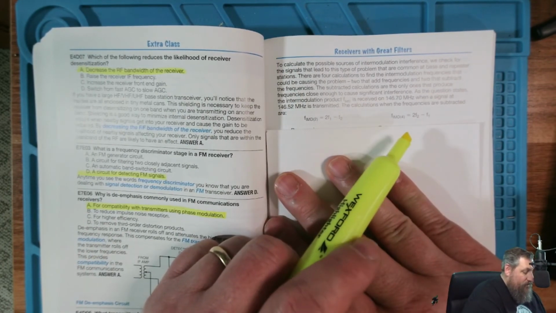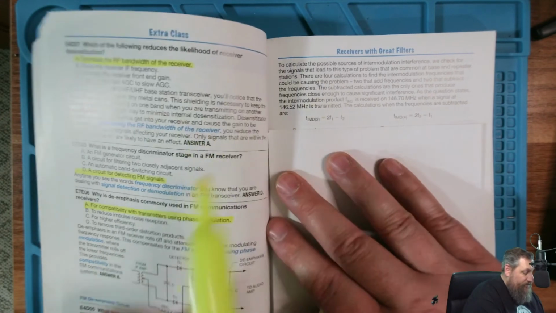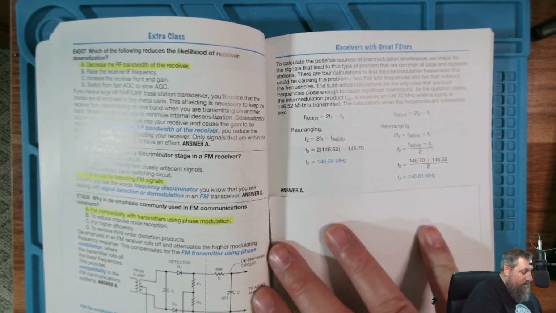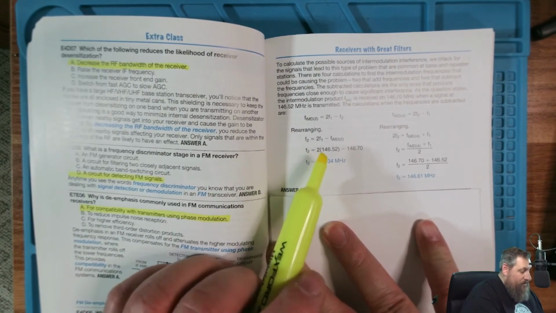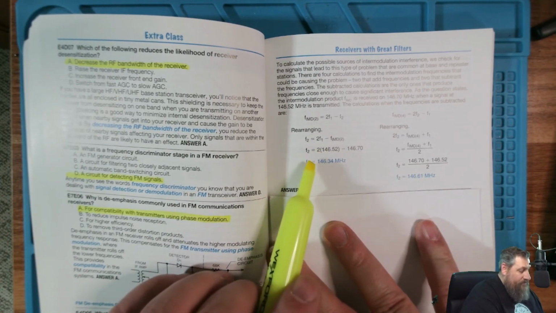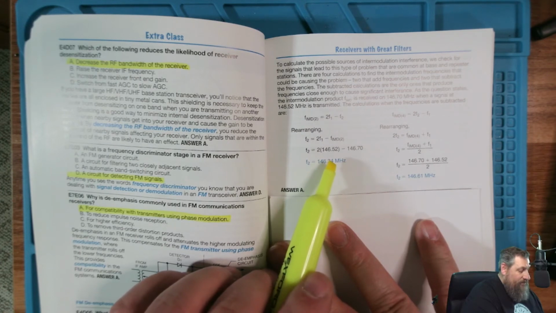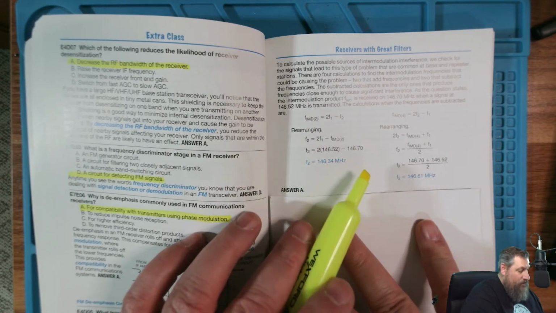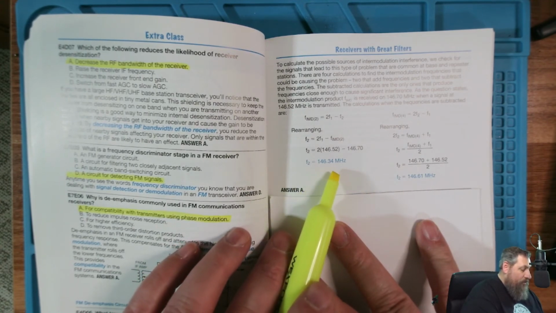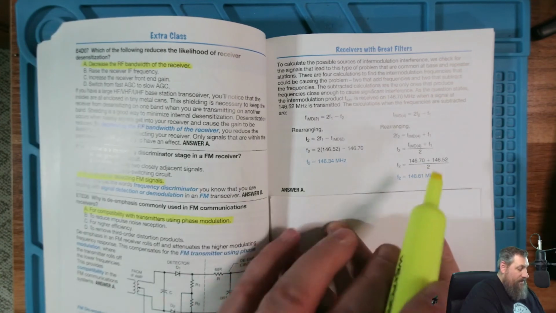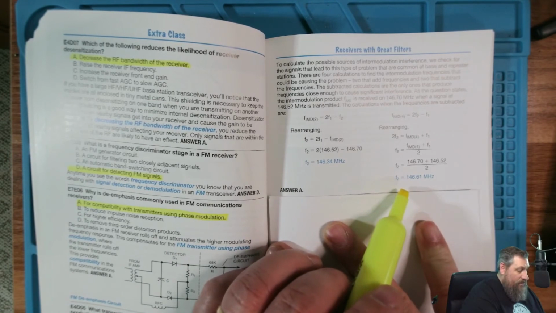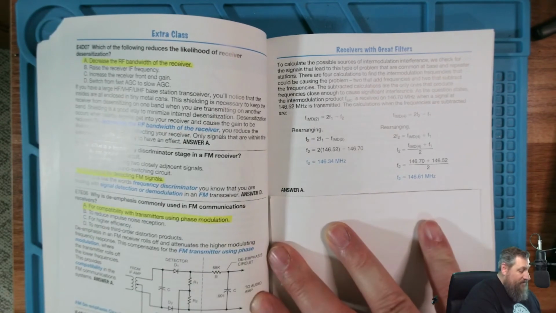F_IMD4 equals 2F2 minus F1. And then rearranging, you've got a few others here. F2 equals 2F1 minus F_IMD2. F2 equals 2 times 146.52 minus 146.70. So F2 equals 146.34 megahertz. And then doing the math over here, it comes to 146.61 megahertz. So the correct answer is A.